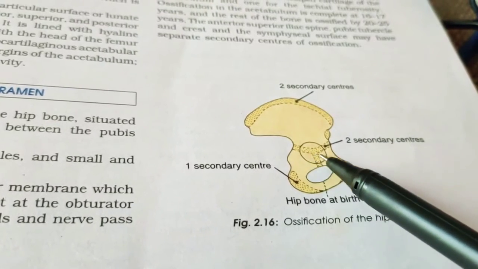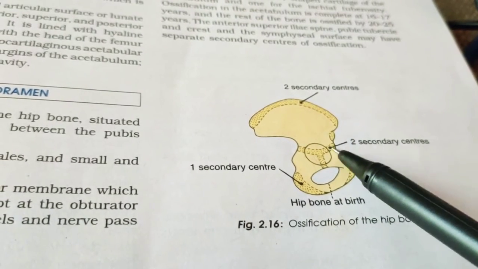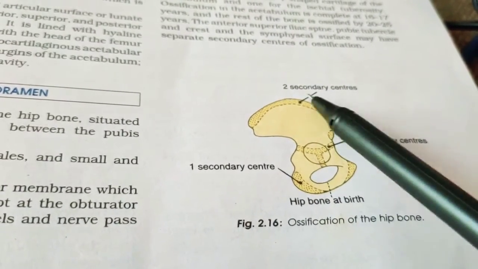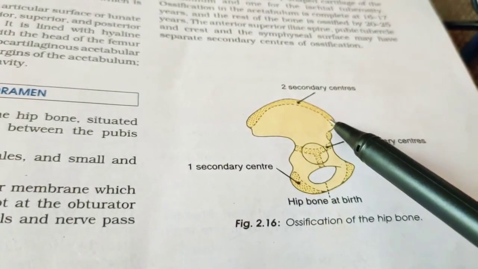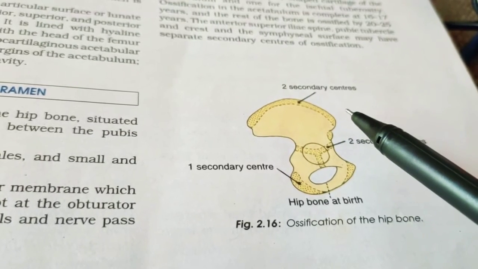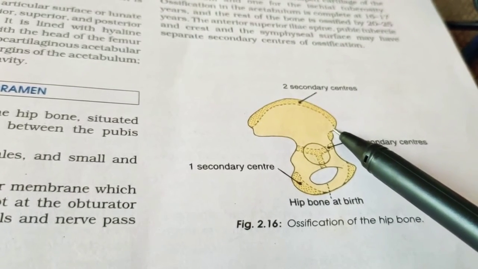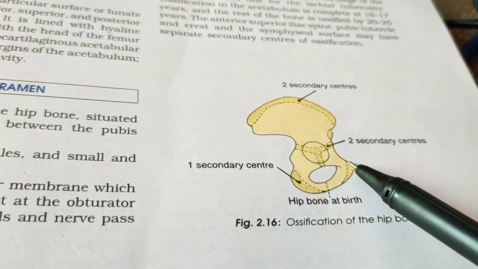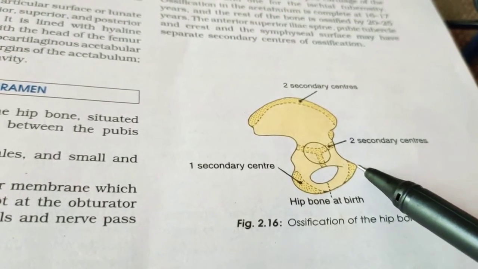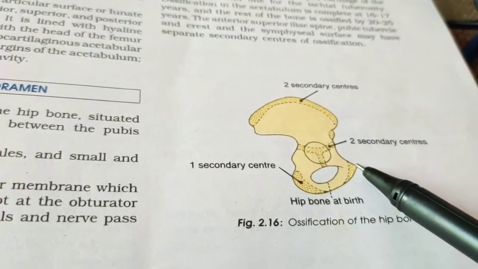The ossification of the acetabulum is complete by 16 to 17 years, and the rest of the bone is ossified by 20 to 25 years.